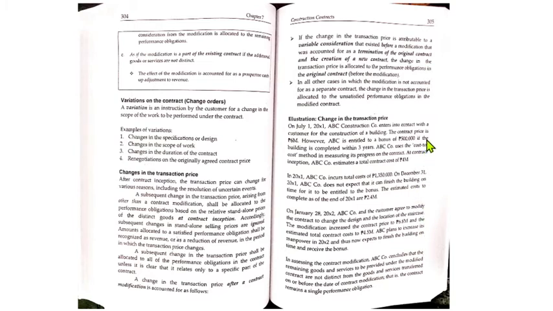So, tingnan mo itong illustration. This is an illustration on the change on the transaction price. So, binago yung transaction price. So, on July 1, ABC enters into a contract with a customer for the construction of a building. The contract price is 6,000,000. However, ABC is entitled to a bonus of 500,000 if the building is completed within 3 years. So, kung matatapos ng 3 years, may 500,000 na bonus. So, ang ginagamit na method is cost to cost. Contract inception, ABC estimates a total contract cost of 4,000,000.